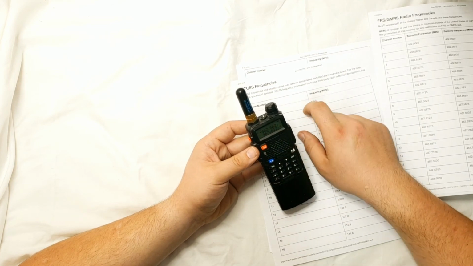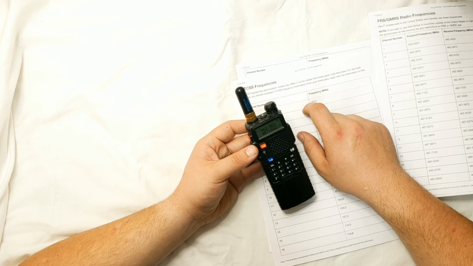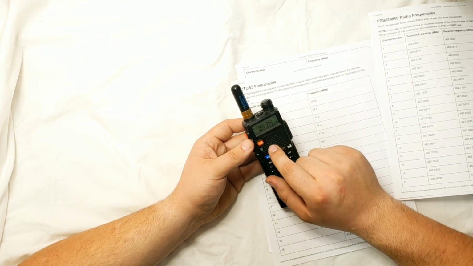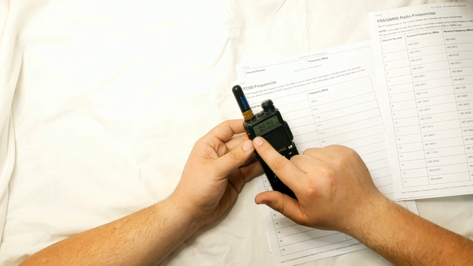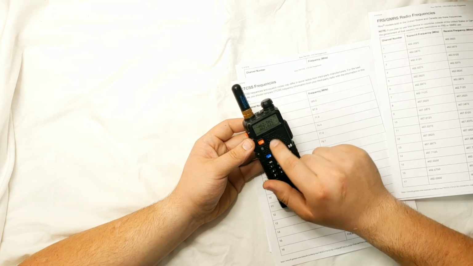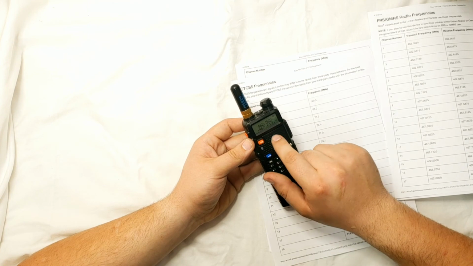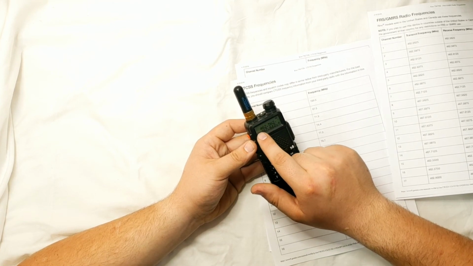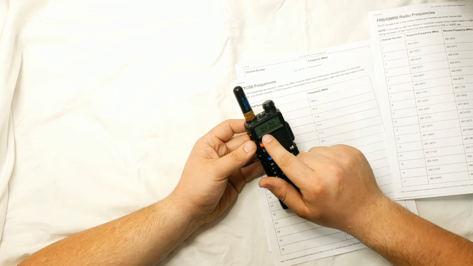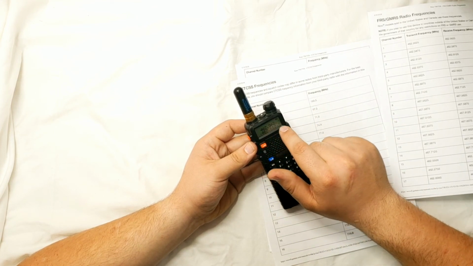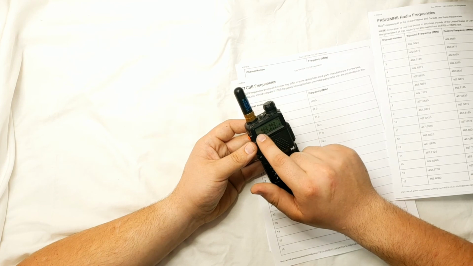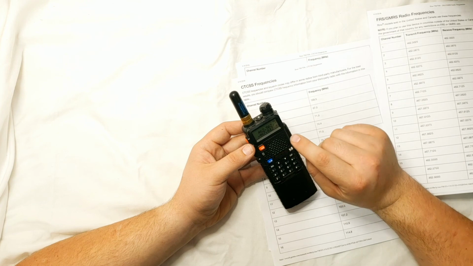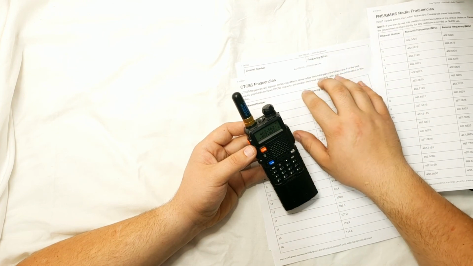It is important to note as well that high power transmission or low power transmission is saved to that specific channel. So you can see there, as I'm switching to channel 10, the L, the low power indicator, and the CTCSS indicator both go away because I do not have this set to transmit at a low power on that frequency, and I don't have it set to transmit with that CTCSS frequency. So that needs to be programmed for every channel that you program into the radio.